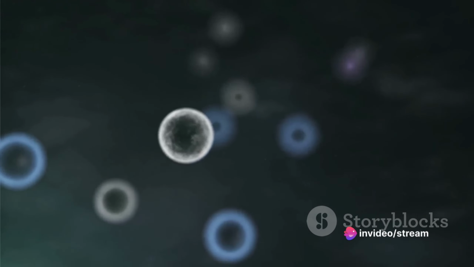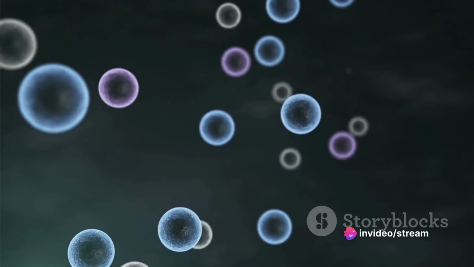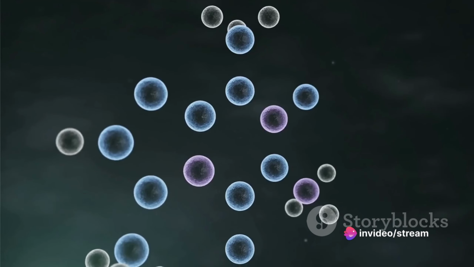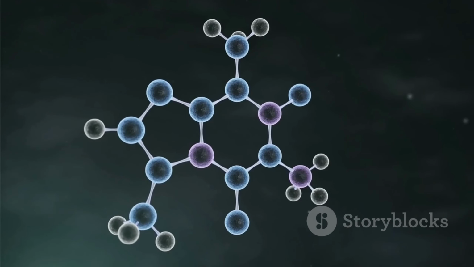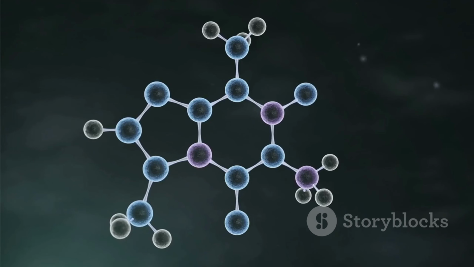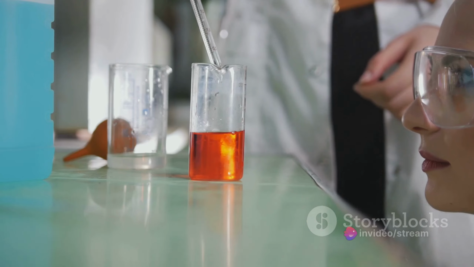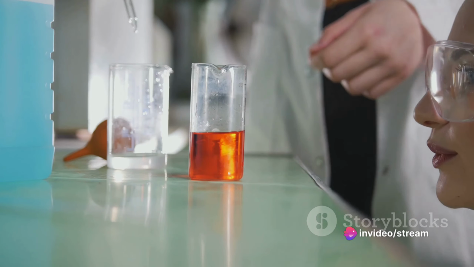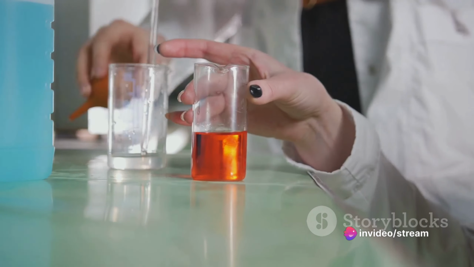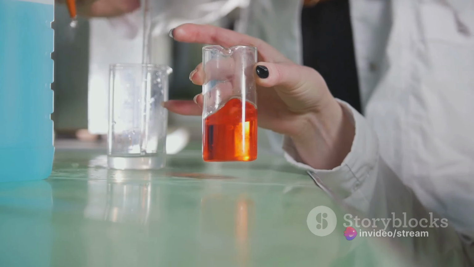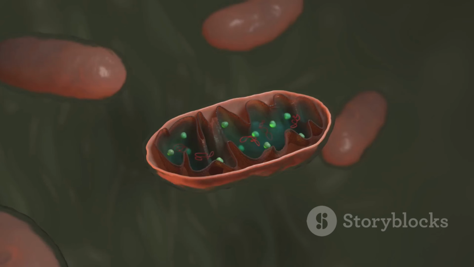First stop, glycolysis. This process begins in the cytoplasm of the cell, where glucose, a simple sugar, is broken down into two molecules of pyruvate. Along this journey, two ATP molecules are produced. Now you might be wondering, wait, aren't we trying to make ATP here? You're right, but consider this initial ATP production as the kickstart energy needed to fuel the rest of the process.